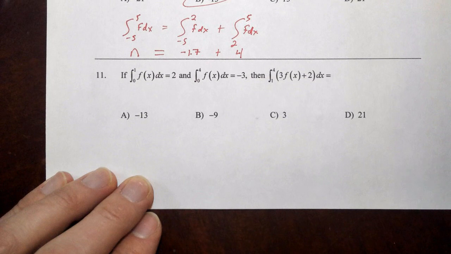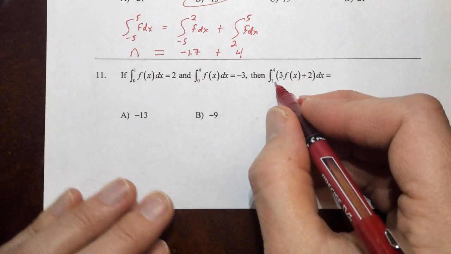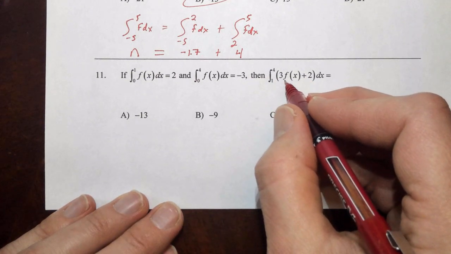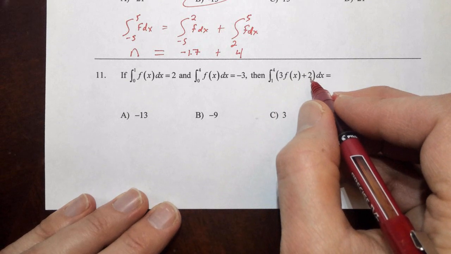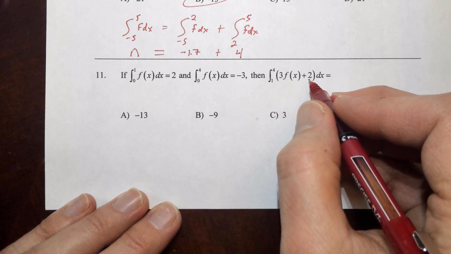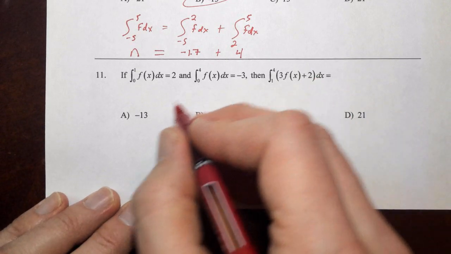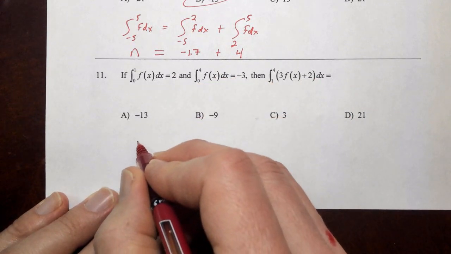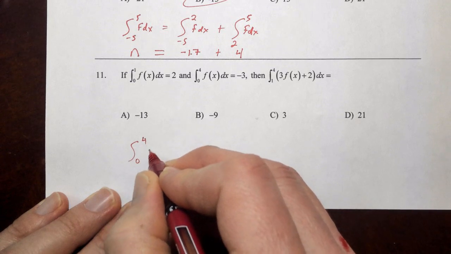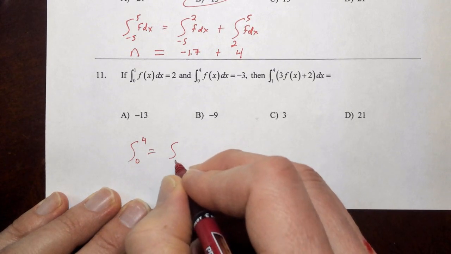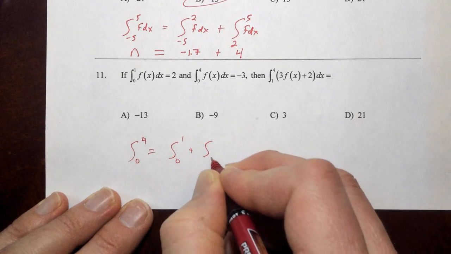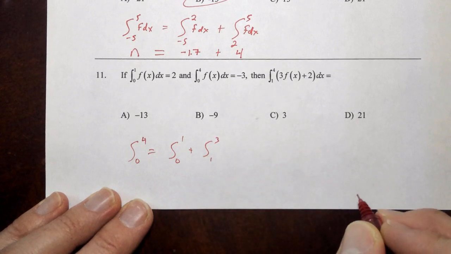All right, and then with number 11, we're asked to find the integral from 1 to 4 of 3 times f of x plus 2. All right, so this gets a little trickier here. We see that the integral, well, it's another one of the whole of the parts. We have the integral from 0 to 4. That'll be equal to the integral from 0 to 1 plus the integral from 1 to 3. I'm doing a lot of shorthand right here.